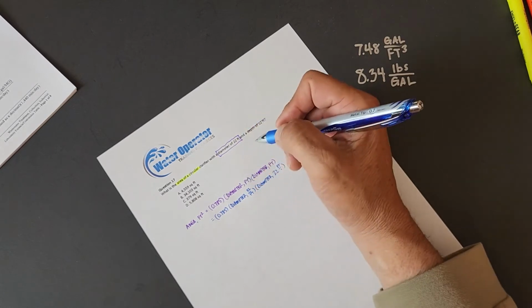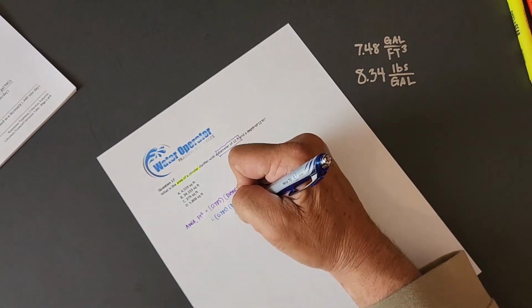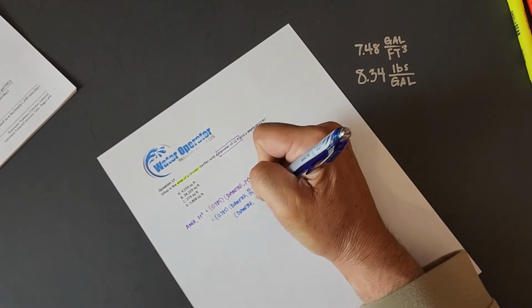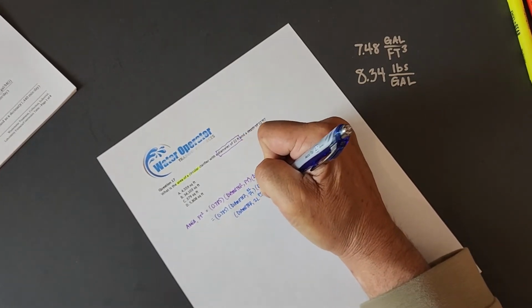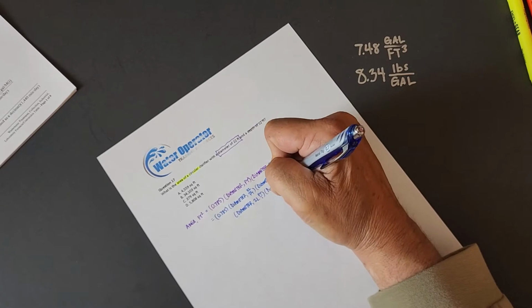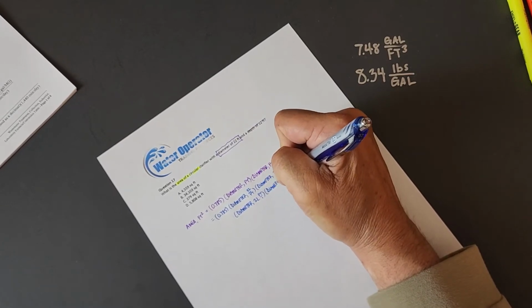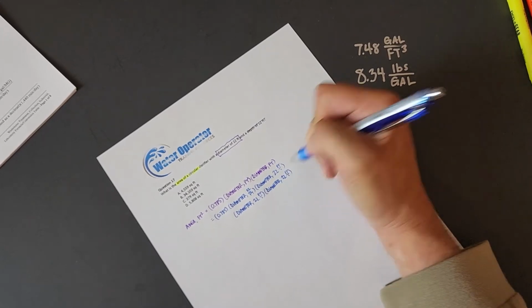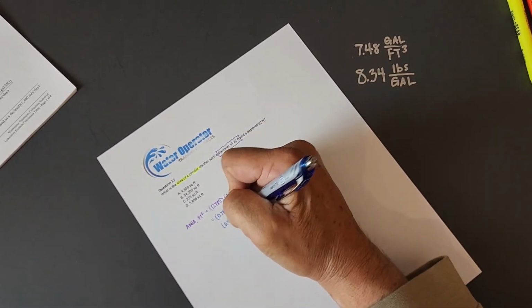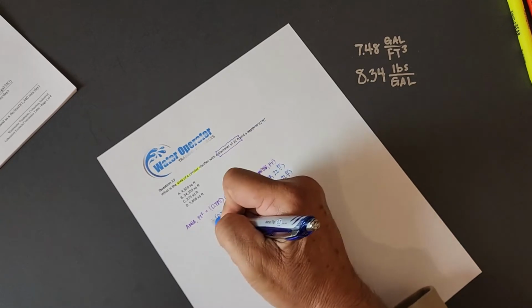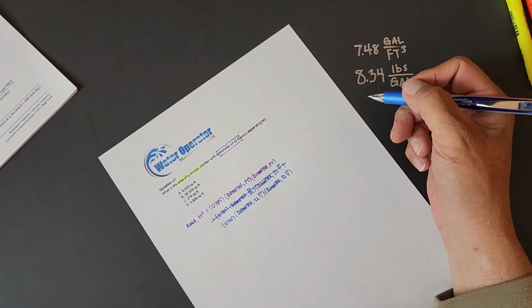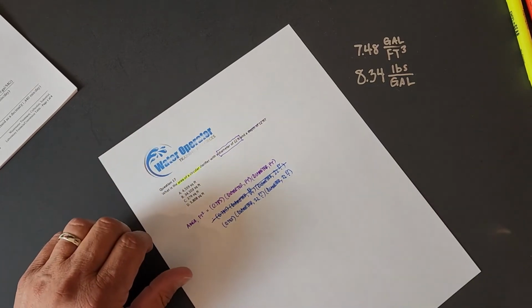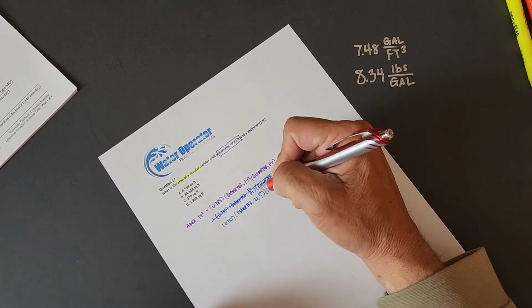Dang it. See what I did there? I should have written diameter, 22 feet over 1. Diameter, 22 feet over 1. 1.785. Let's just cross that out. That's a mistake. Just want to do it right. I want to do it correctly.